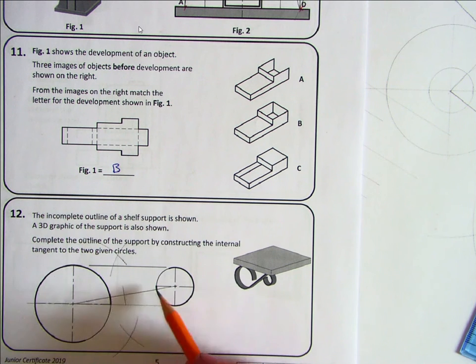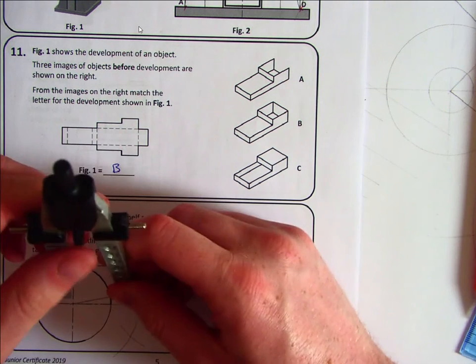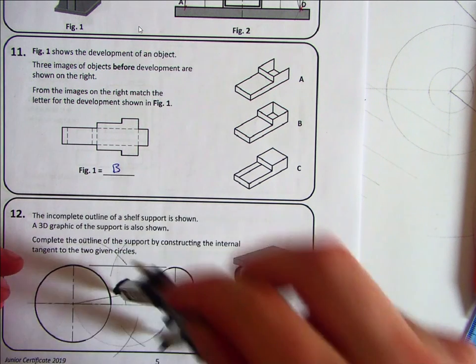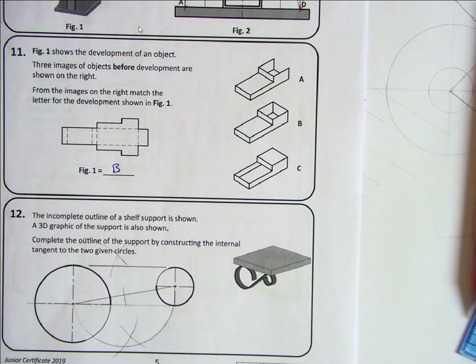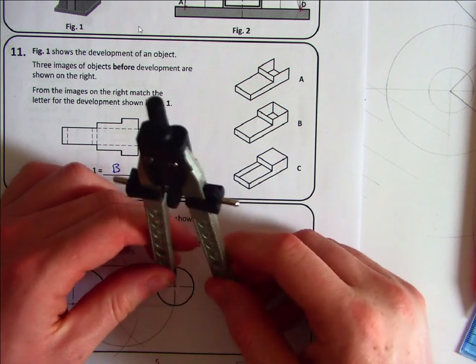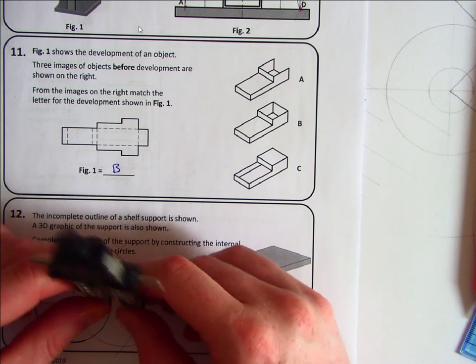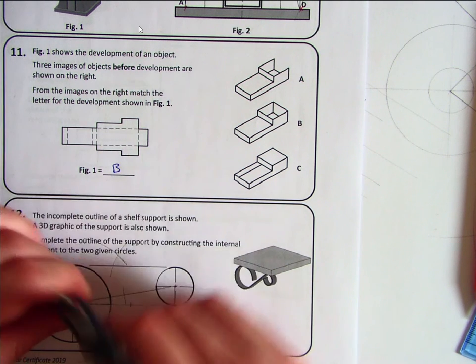An internal tangent this way, because it has to look the same as this. So I'm going to get the center and draw my semicircle on this side. Now, for internal tangents we add the radius, so I want to add this radius onto this circle, and now construct a circle that size.